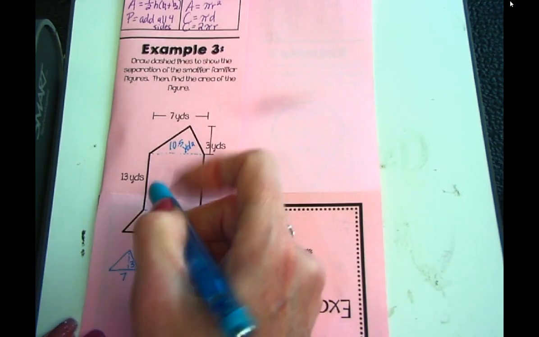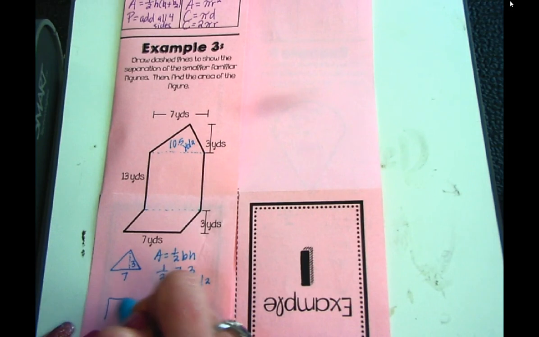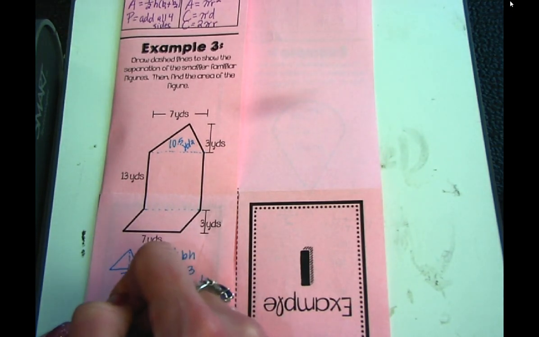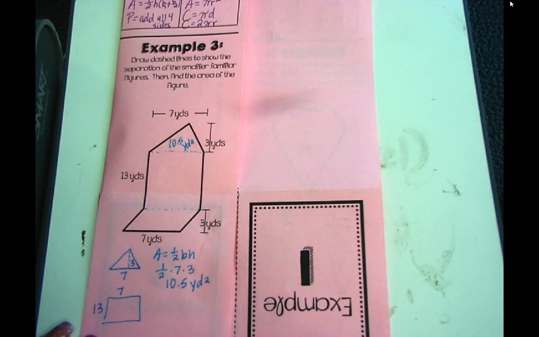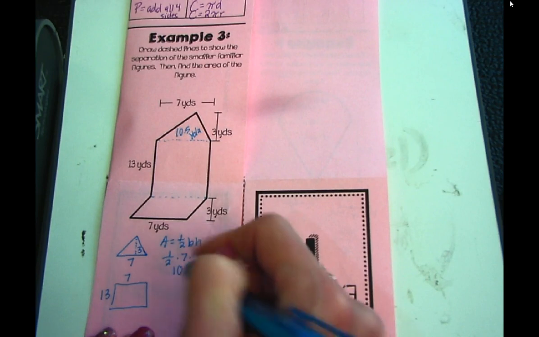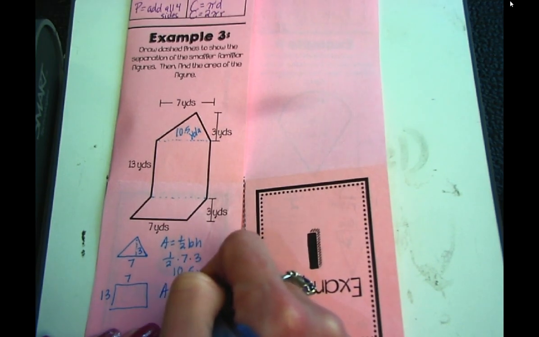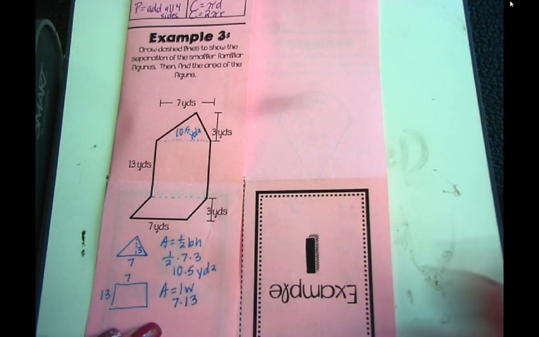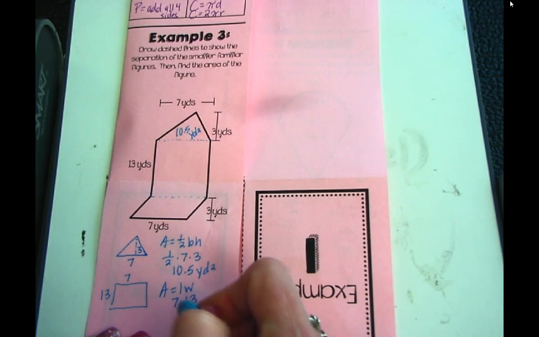Next, I have this rectangle here. So I'm going to draw the rectangle, and it says it's 7 by 13. It doesn't look like it, but those are the dimensions that were given. So my area is length times width, which is 7 times 13. 7 times 13 is 91.